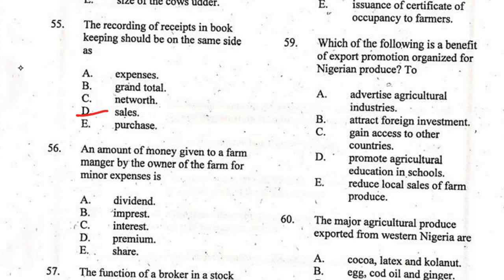So question 56 says, an amount of money given to a farm manager by the owner of the farm for minor expenses is A, dividend, B, interest, C, interest, D, premium, E, share. The correct answer is interest. So interest is an amount of money given to a farm manager by the owner of the farm for minor expenses.